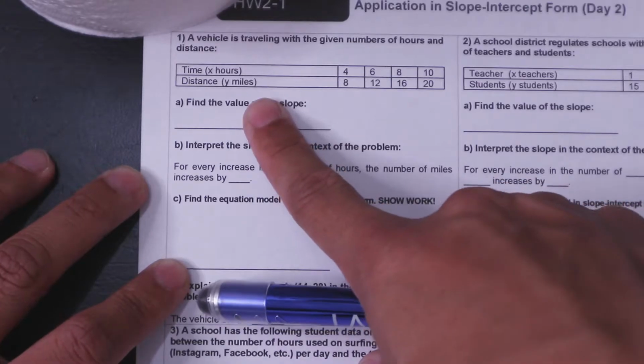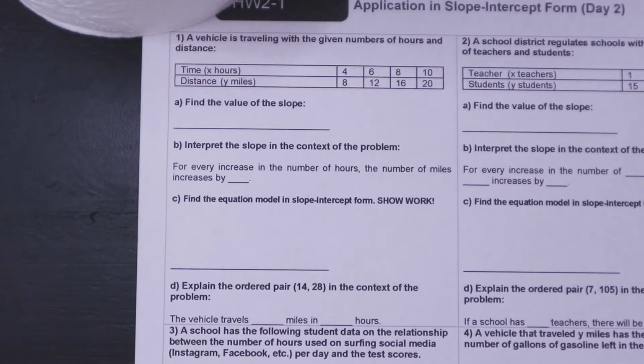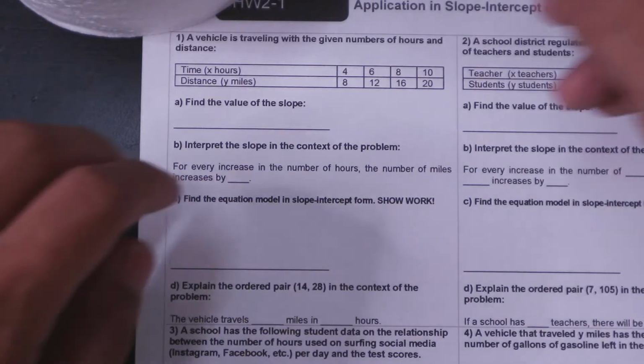Well, on part A, when I ask you to find the value of the slope, remember, to find the value of the slope, all we have to do is find a pattern in the table. To do that, we're going to count, right?